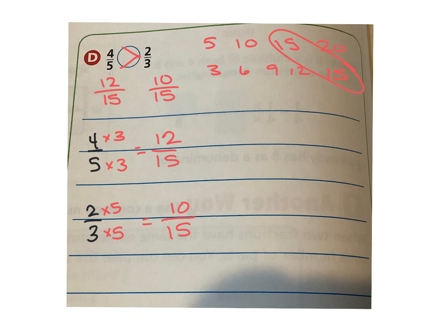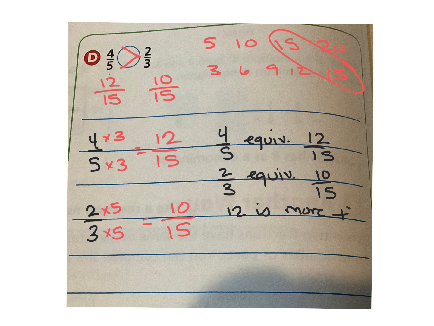So there it is. My explanation would be 4/5 equivalent fraction is 12/15, and 2/3 equivalent fraction is 10/15, and 12 is more than 10. Oh, I don't want that written there. It makes it look like that is the fraction. Is more than 10. There we go.